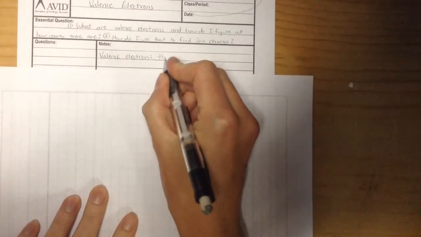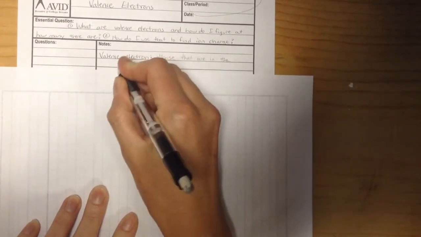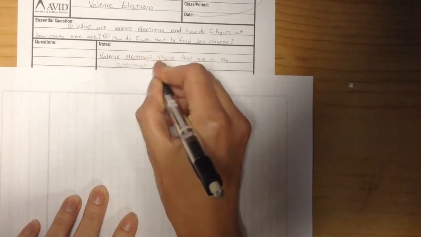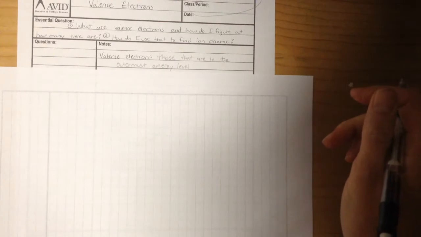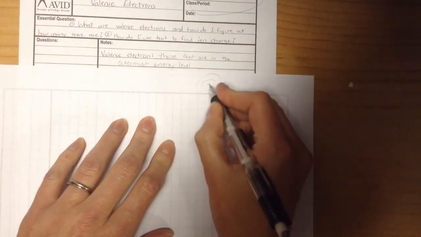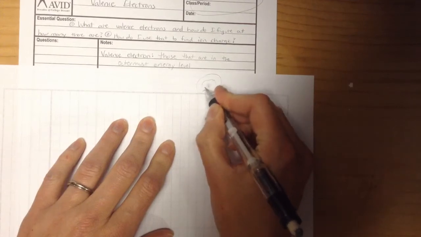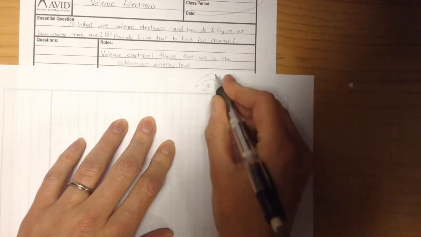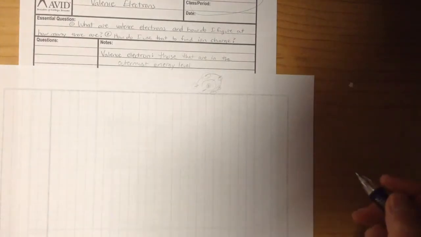Valence electrons are those that are in the outermost energy level. We talked before about the Bohr model of the atom, which has the electrons arranged in energy levels, and the ones that are in the outermost energy level are the valence electrons. So just to draw you a little picture here, you've got your nucleus in the middle with your protons and your neutrons, and then your electrons are in these energy levels. The ones on the outermost energy level, these right here, are your valence electrons. They're on the outside.